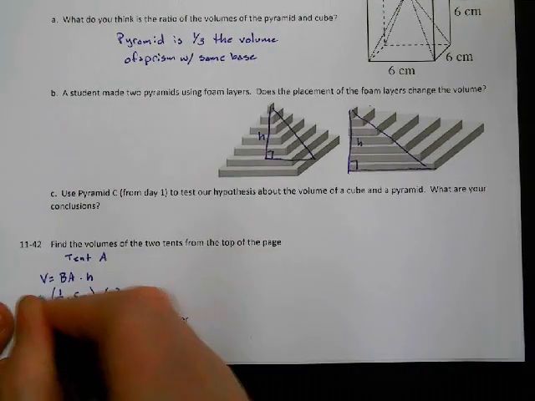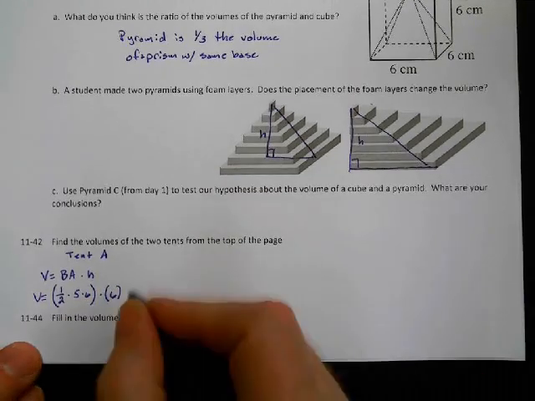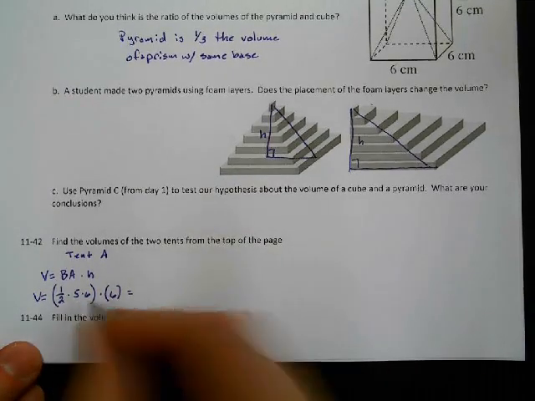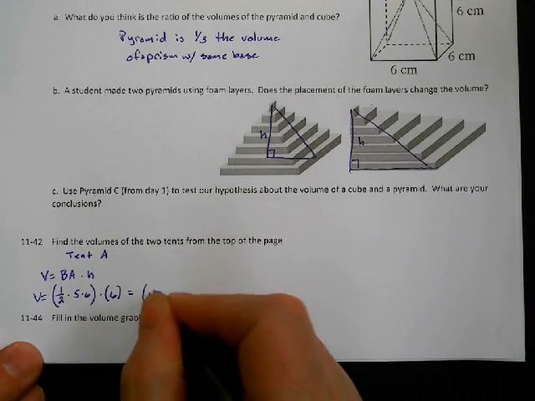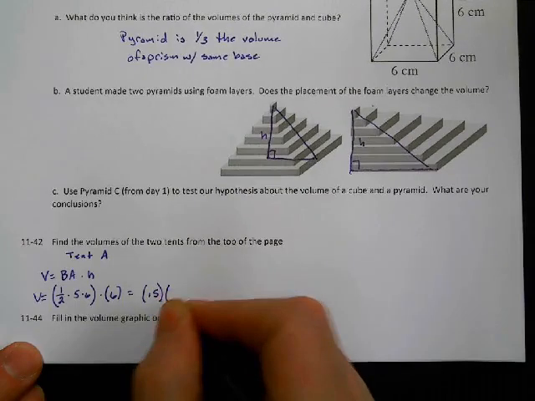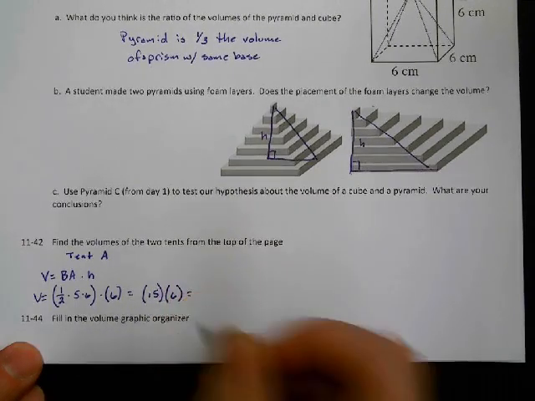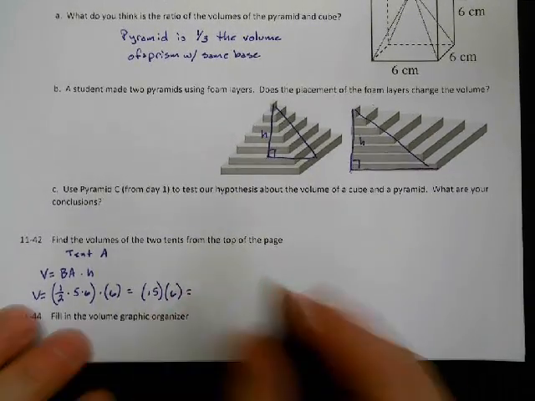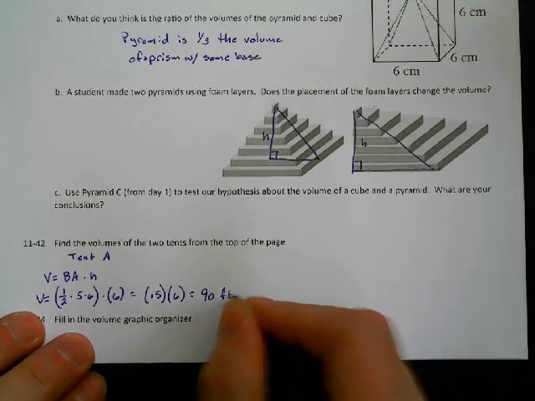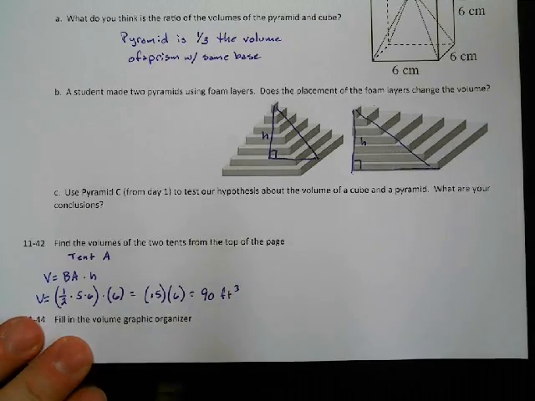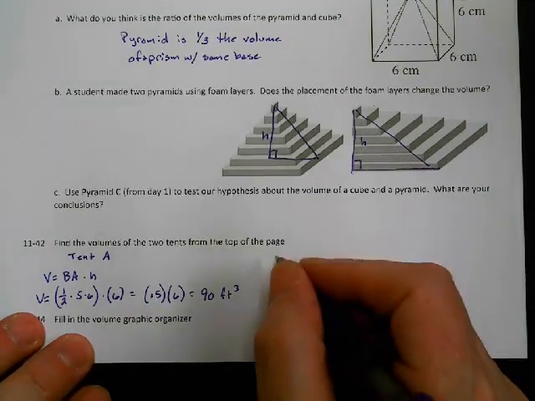So the volume of tent A is 1/2 times 5 times 6. 5 times 6 is 30. Half of that's 15. And we get 15 times 6, which I think is 90. Yep, it is 90. And that's feet cubed for our units. There's tent A. Tent B.